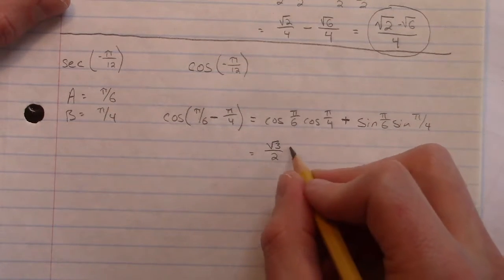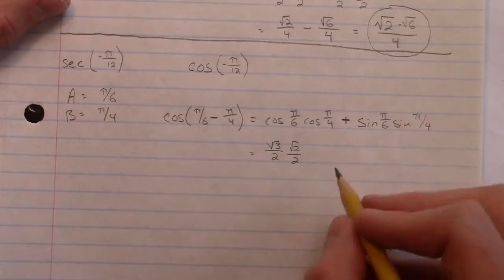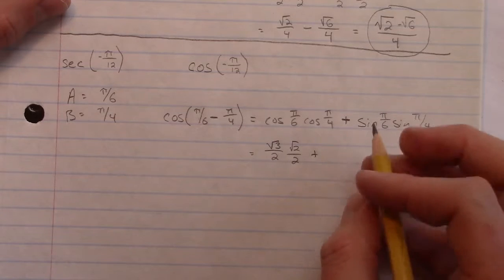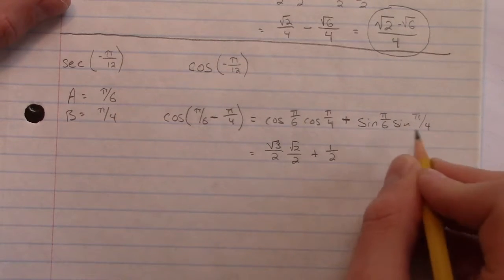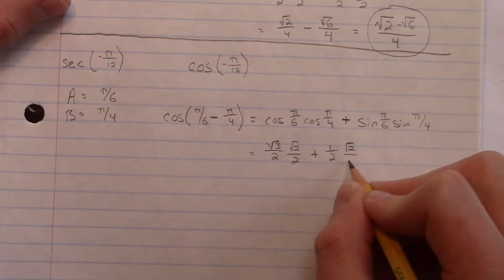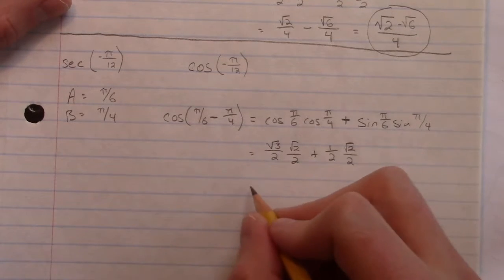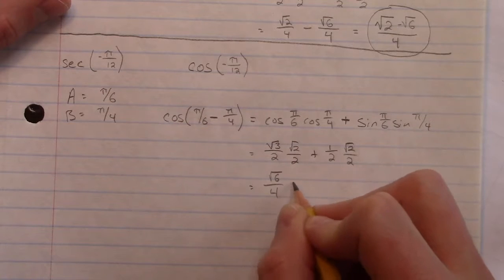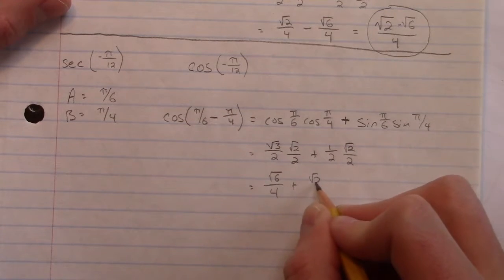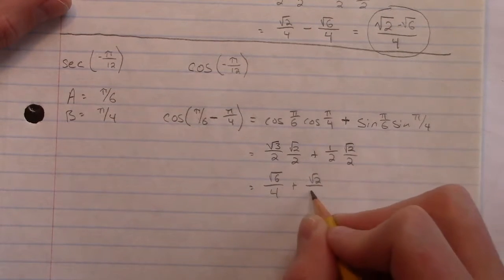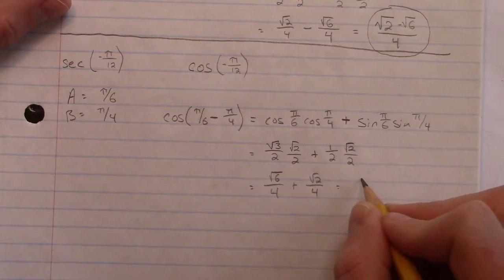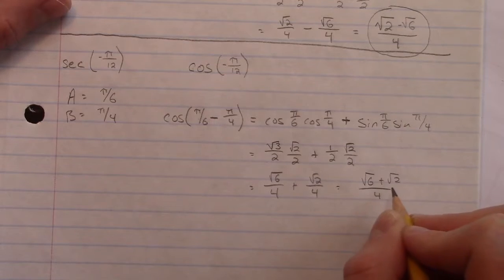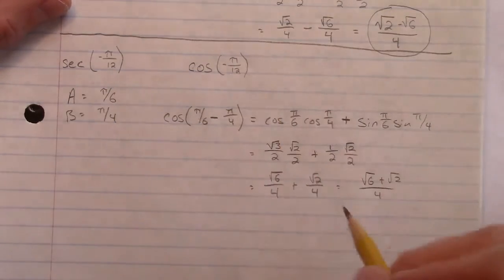Cosine of pi over 4 is square root of 2 over 2. Plus sine of pi over 6, that's going to be 1/2, times sine of pi over 4, which is square root of 2 over 2. Great. Now square root of 3 times square root of 2 is square root of 6 over 4. Plus 1 times square root of 2 is square root of 2, and 2 times 2 is 4. And here we go. I've got square root of 6 plus the square root of 2 over 4. That is the cosine of negative pi over 12.